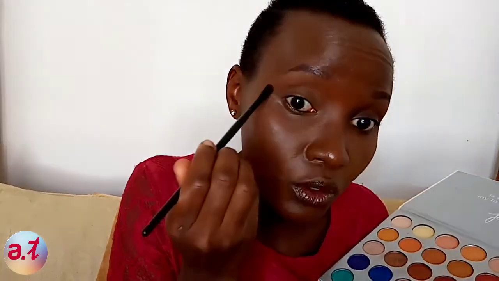Usually I go in with this color, just a little. Tap so that you don't remove a lot of product. And I'm going to apply it right there. When you're going in with your eyeshadow, you get your brush from the tip, and then go in like that.